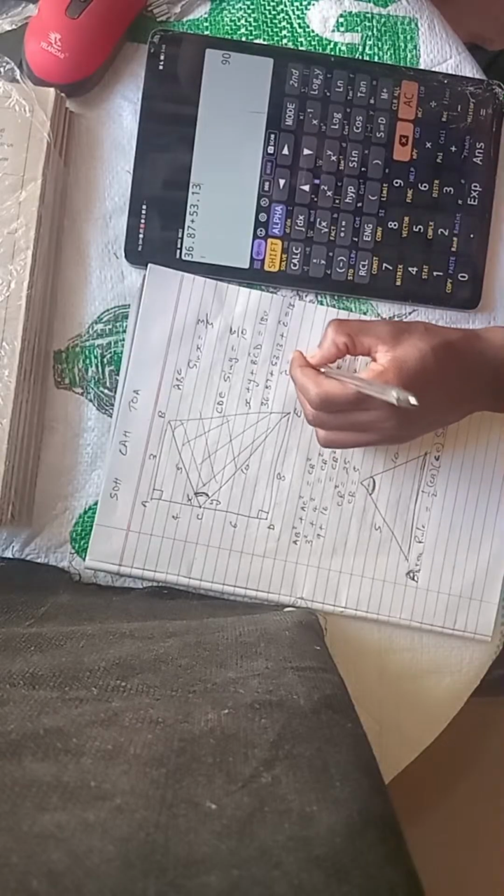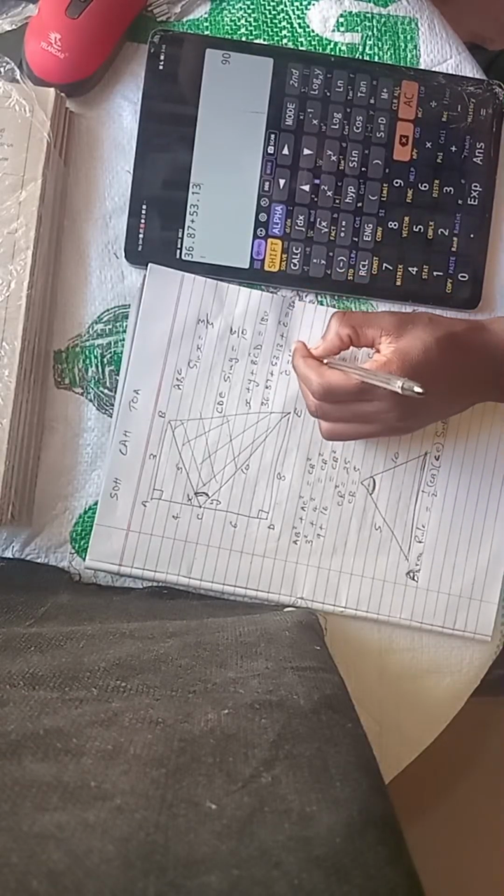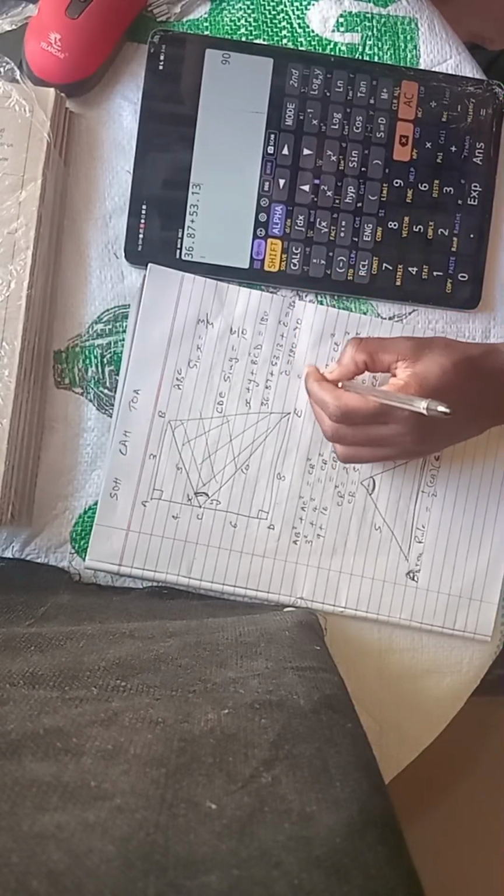Therefore, c is equals to 180 minus 90 degrees. Therefore, c is equals to 90 degrees.